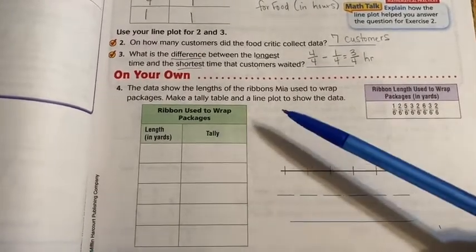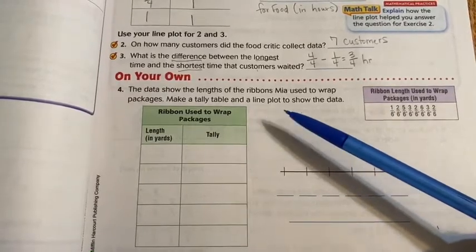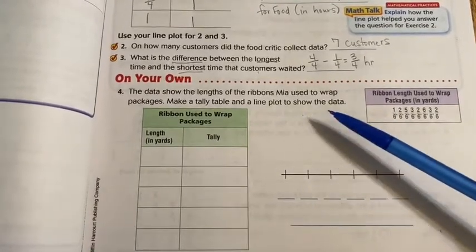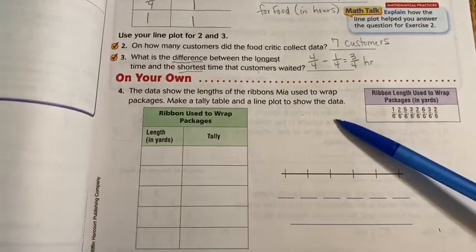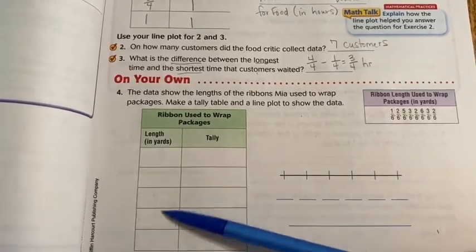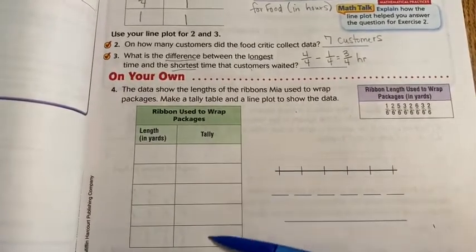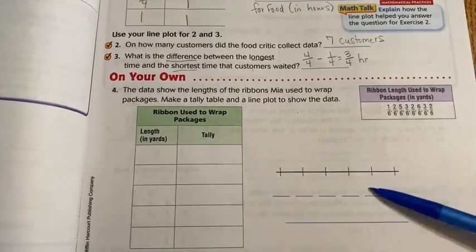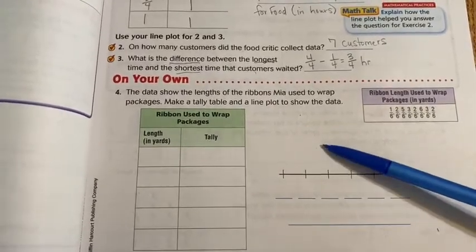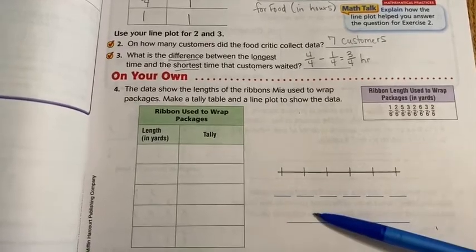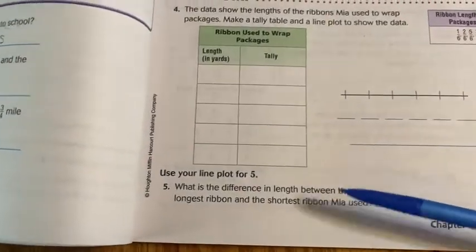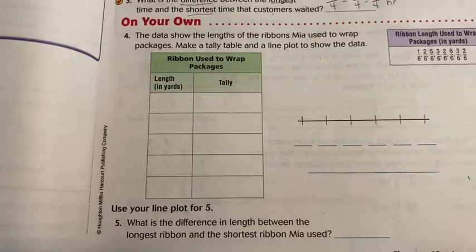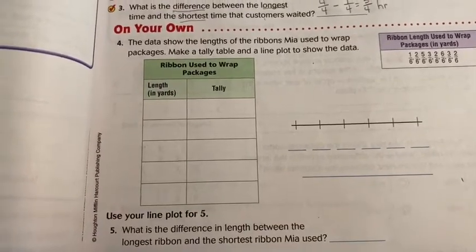So remember, first off, you put in order from smallest to longest. Put your lengths in, fill in your tally table, put your lengths, x's, title, and answer question number 5. What is the difference in length between the longest ribbon and the shortest ribbon Mia used?